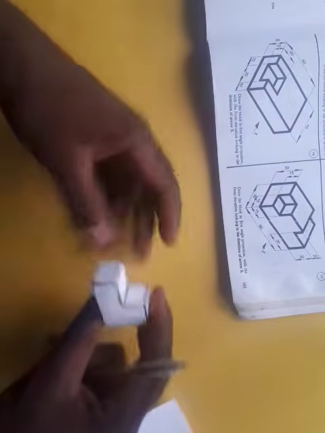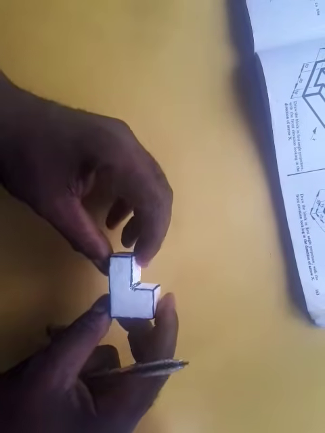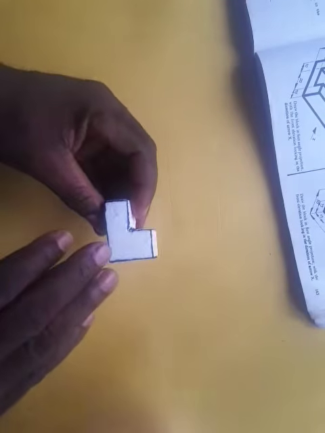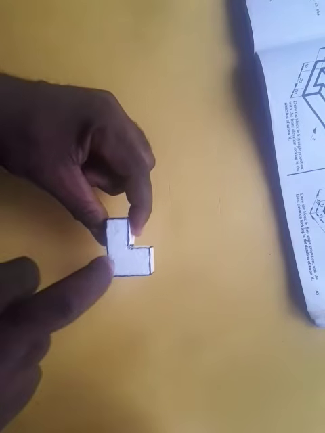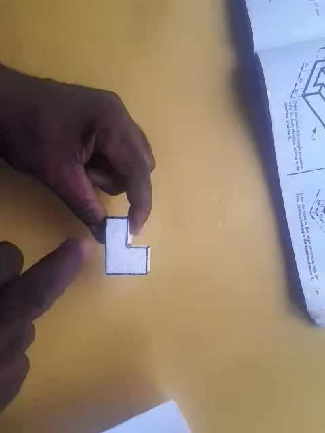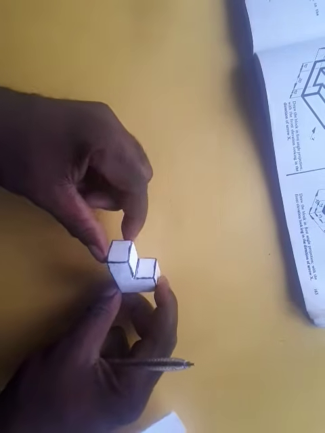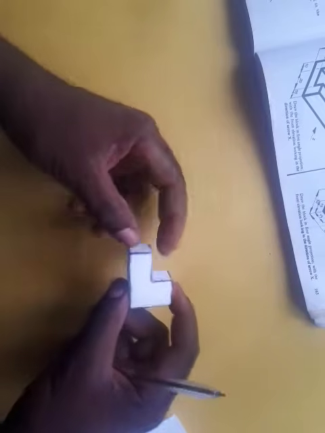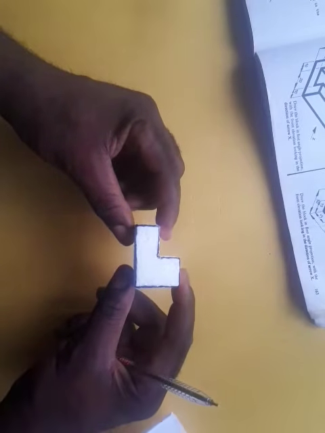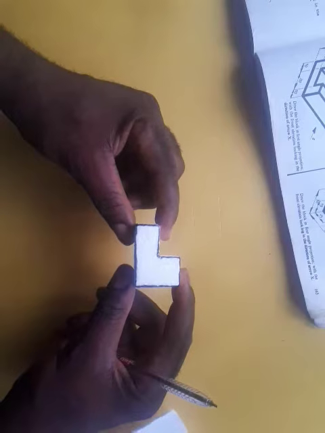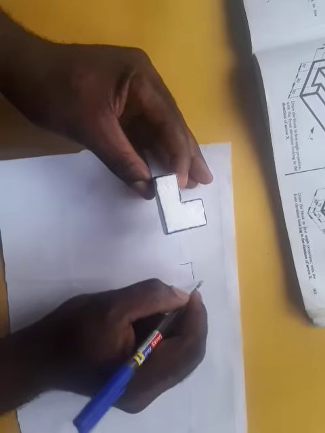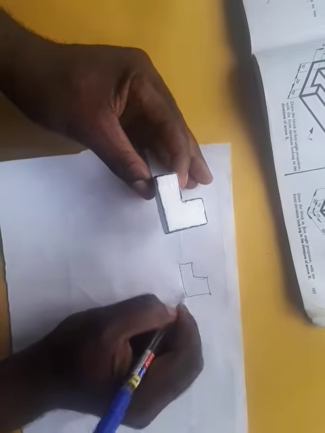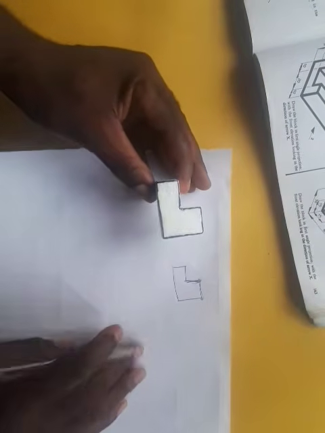When you are viewing a 3D object, in order to draw the front elevation, end elevation, and plan, you must assume that the direction of your eyesight is perpendicular to the surface you are viewing. You are not going to be viewing the object like this, because this is your front elevation. So you view it like this. This is your front elevation. So what are you seeing? Something like this.